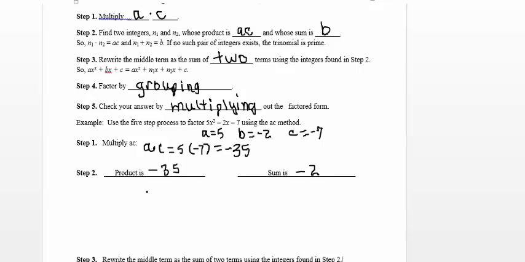This is real unusual because a times c, negative 7 times 5, right off the bat gives us the two numbers that we were looking for. So we actually found the two numbers just by realizing a and c actually provided those numbers. That's unusual. Usually that's not the case.